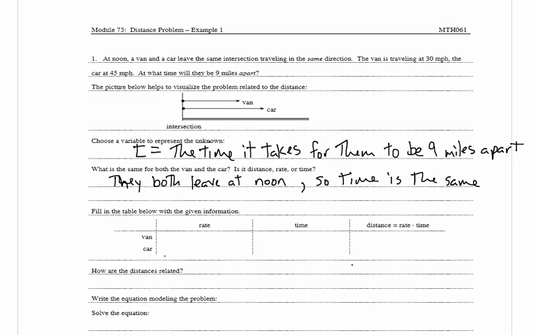And now to fill out our table, we have the van's rate, they told us, was 30 miles per hour, and the rate for the car was 45 miles an hour. We've said that the time is the same for both of them, so we're going to call both times t. And now they want us to set up some equations.